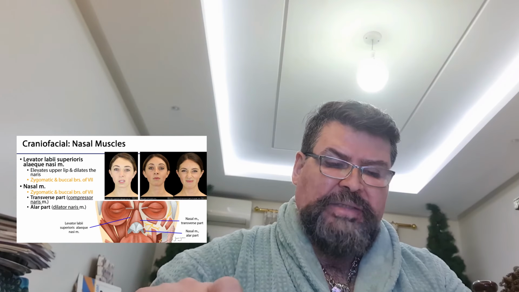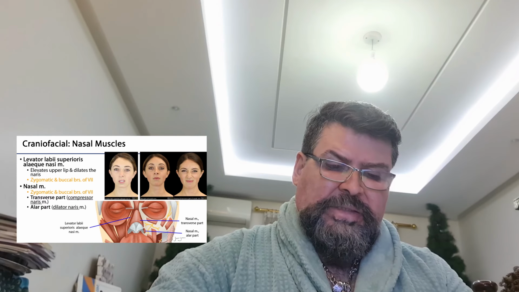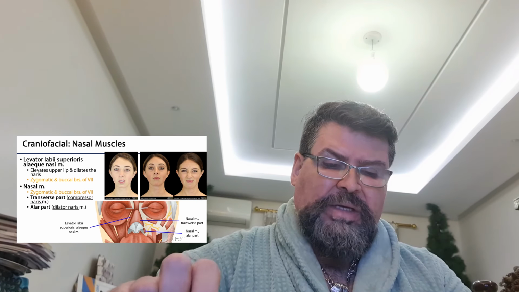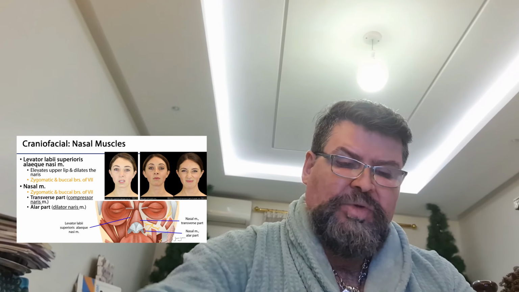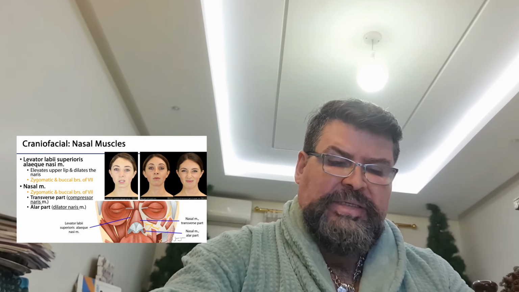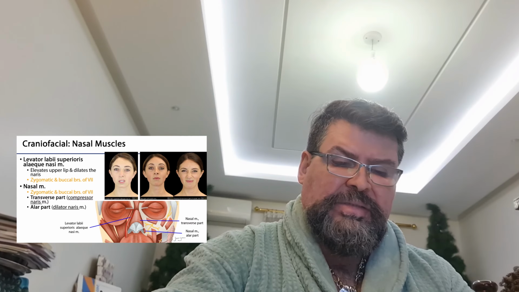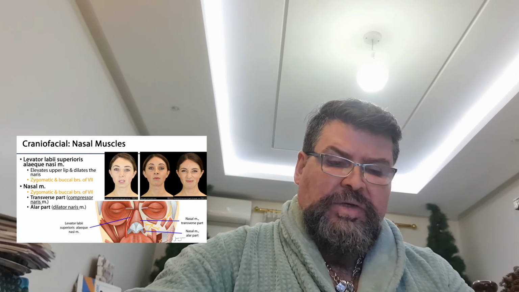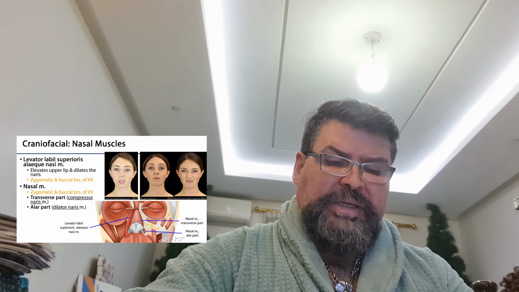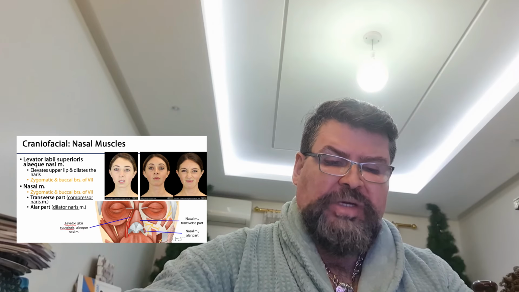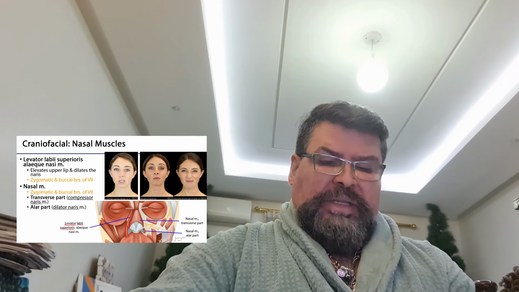Now, the nasal muscles, starting with one of my favorite facial muscles, the levator labii superioris alaeque nasi. So let me trace this muscle for you. It's going to blow your mind. So levator labii superioris is going to elevate the superior lip, which it does.